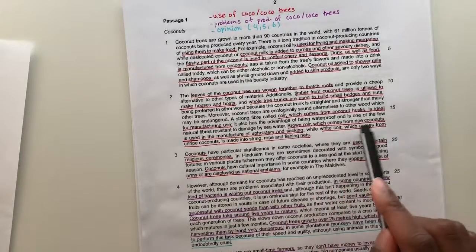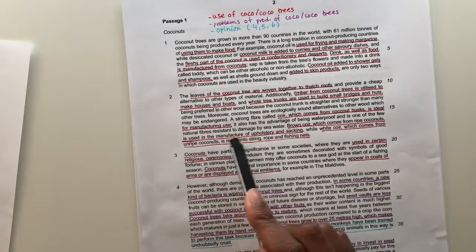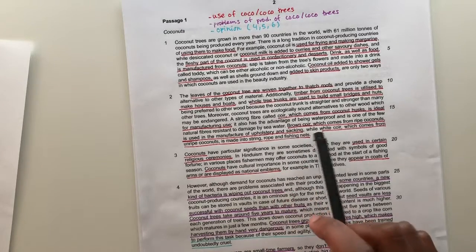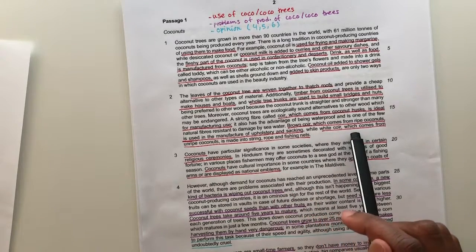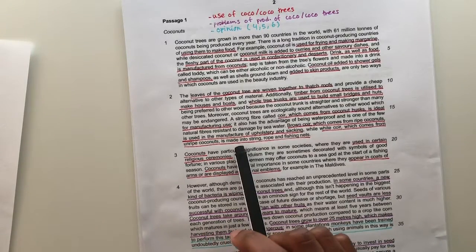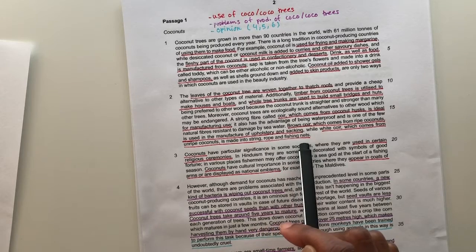Yeah, comes from ripe coconuts, is used in the manufacture of upholstery and sacking, while white coir, which comes from unripe coconuts, is made into string, rope, and fishing nets.